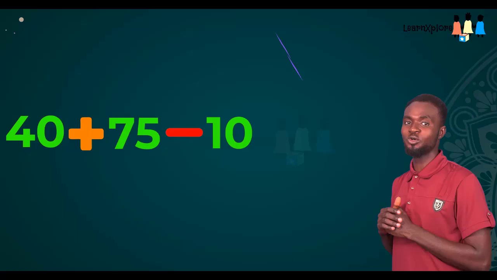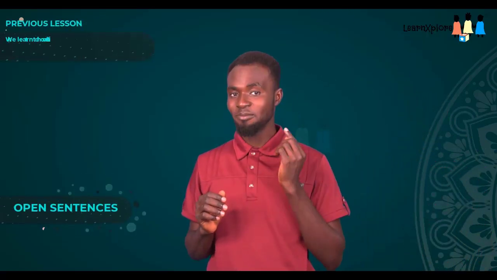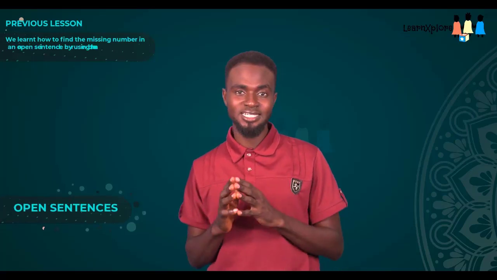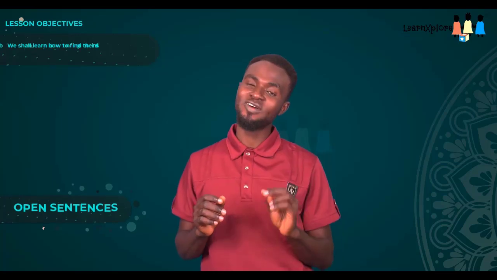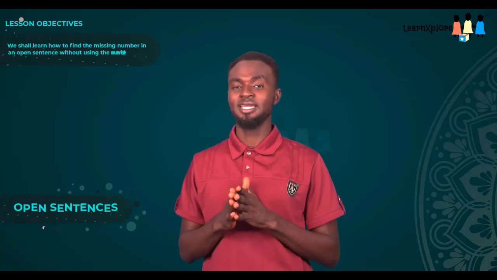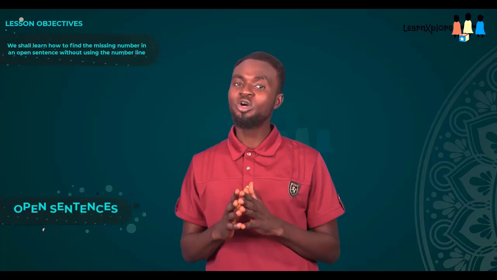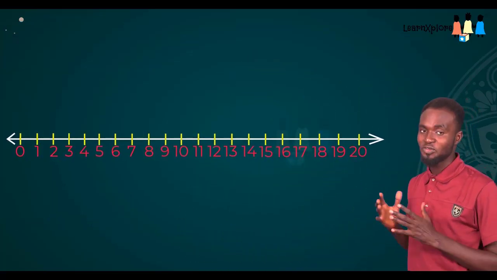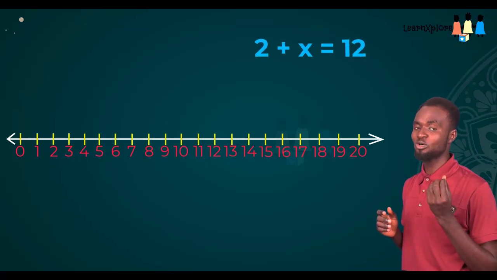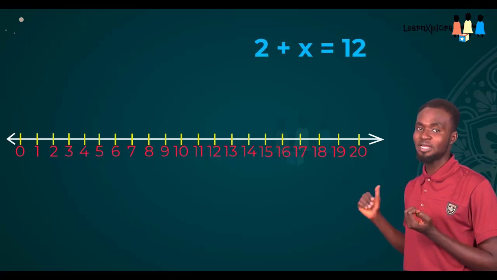In our last class, we learned how to find the missing number in an open sentence by using the number line. In this lesson, we'll be learning how to find the missing number without using a number line. Recall that we use the number line to find the missing number. For example, if you have 2 plus x is equal to 12, you can use the number line to find the missing number.